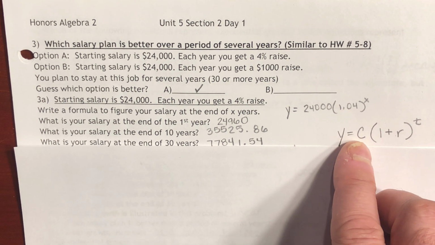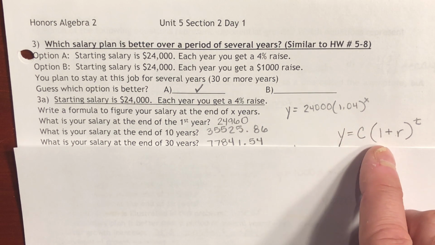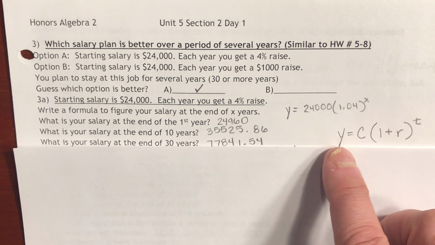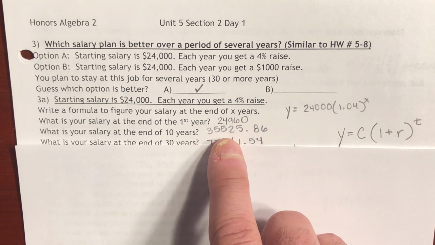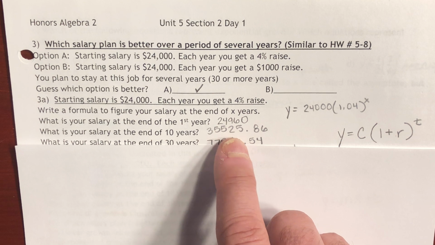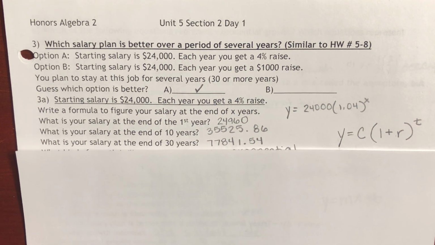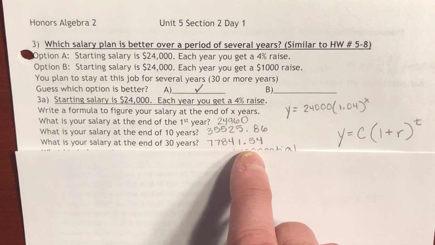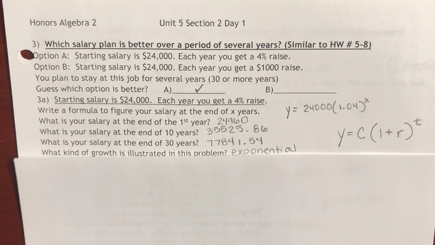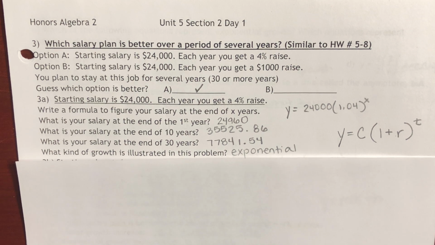I guess the C maybe stands for cash. I don't know. 1 plus R raised to the T. What is your salary at the end of 10 years? $35,525.86. After 30 years, your salary would be $77,841.54. So almost $78,000. That is showing us exponential growth.